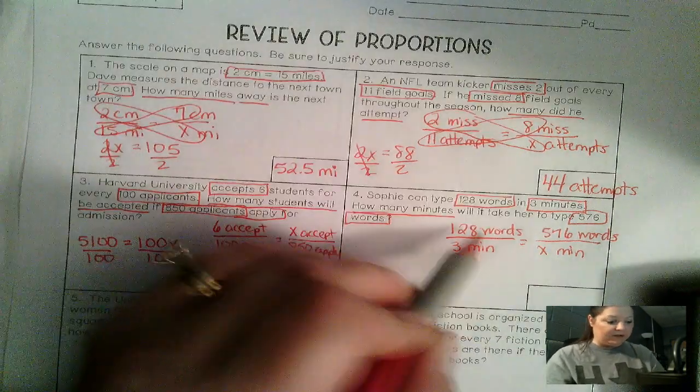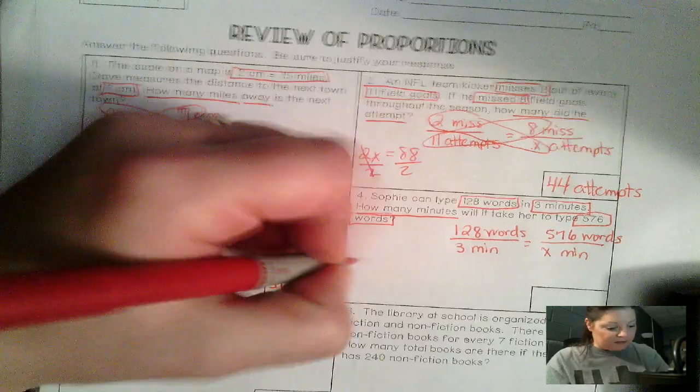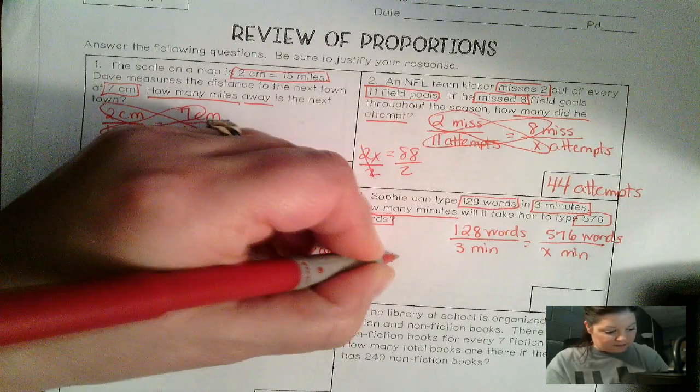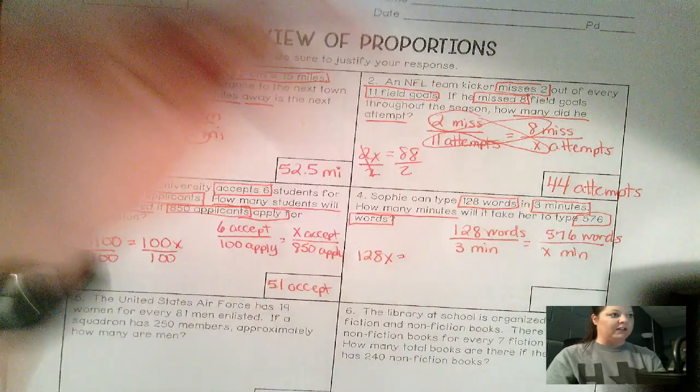If I do cross products, I have 128 times x. So 128x is equal to 3 times 576.